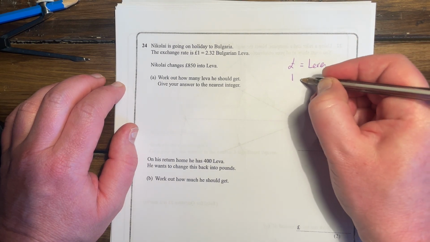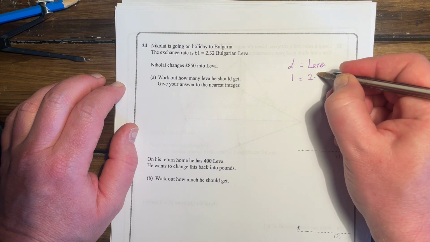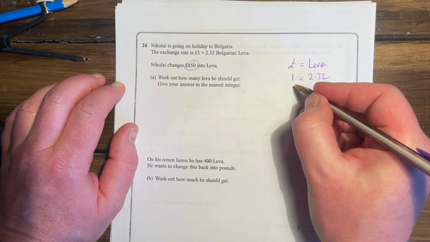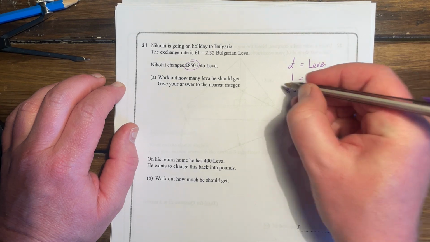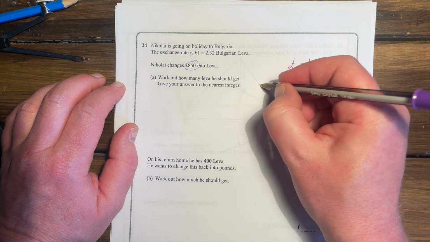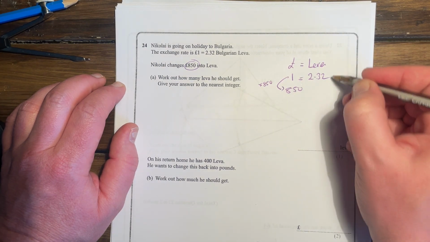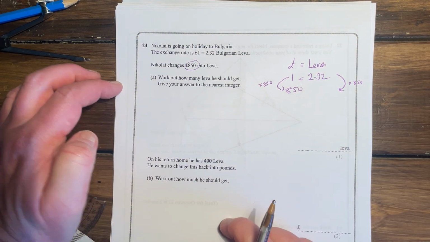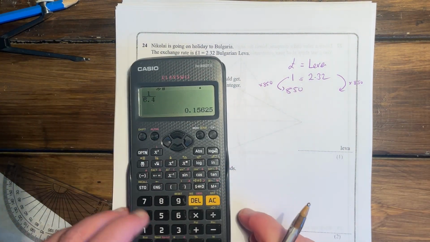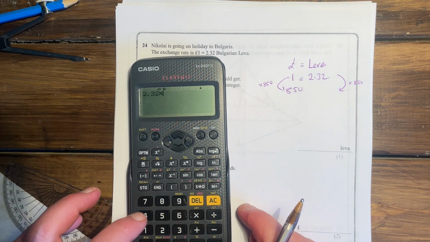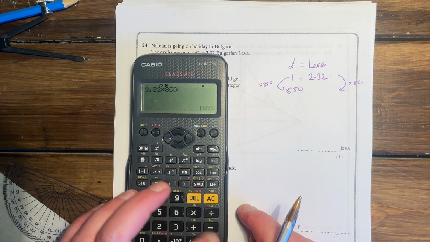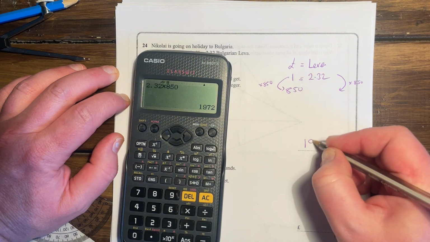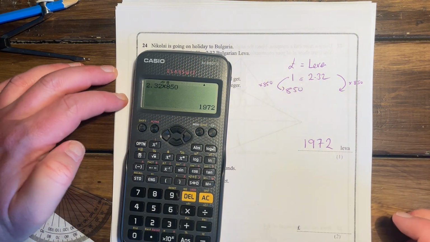I know that £1 is worth 2.32 leva. So if I'm going to change £850, that is pounds, so I'm going to put it in the pound side. So to get to that value, I'm going to times by 850. So all I need to do on this type of question is times by 850 to the second value. So 2.32 times by 850. That is already a whole value, so I'm going to put 1972 leva.